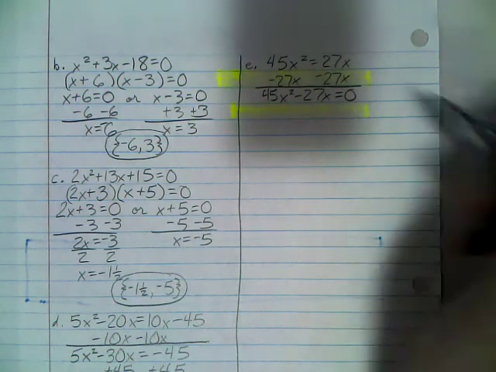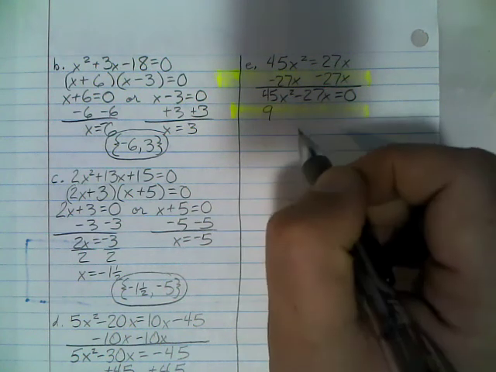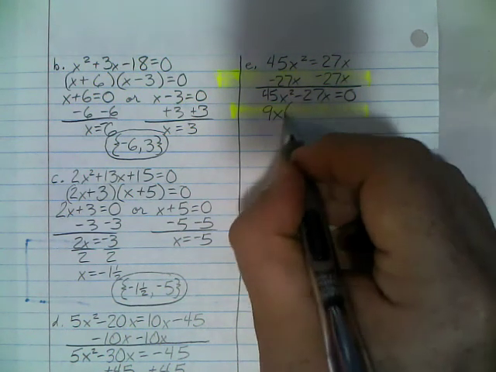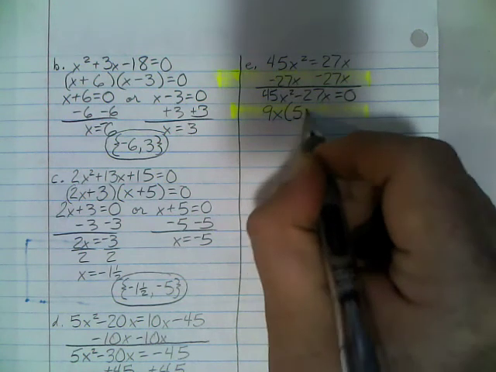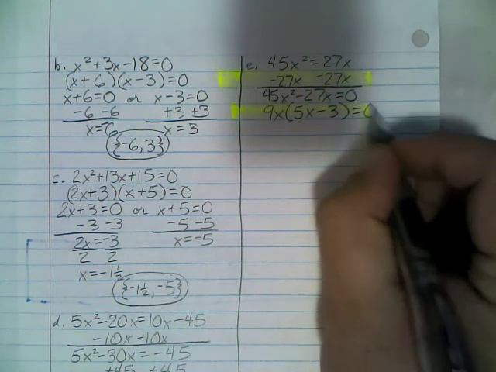Step 2 is to factor. So notice that I can pull a 9 out of each of these. And then I can also pull an x out of each of these. And so that will leave behind a 5x and a minus 3, which then has to still equal 0.